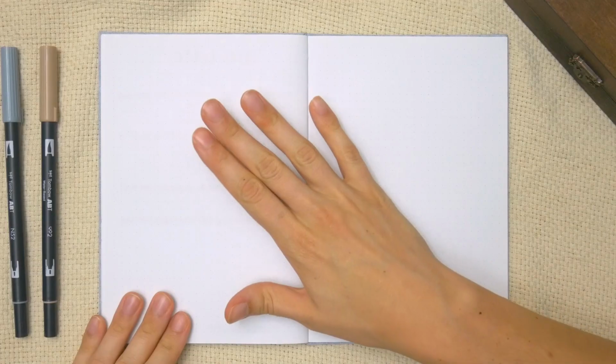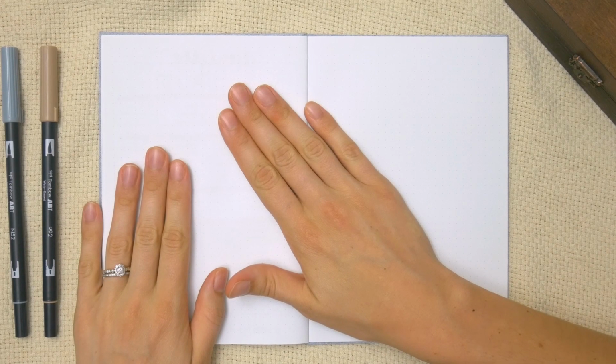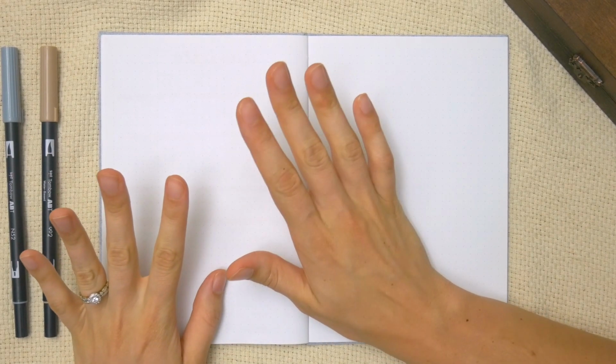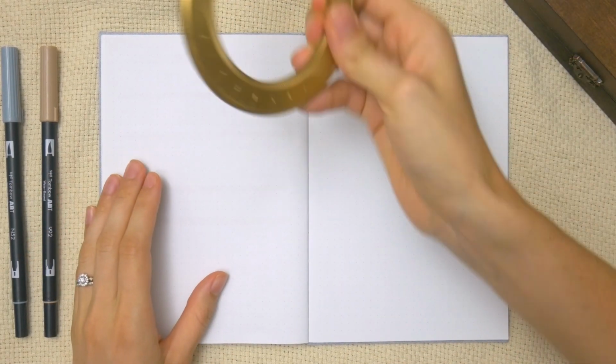So grab your journal, grab some markers, some black pen, maybe a white gel pen if you have one, and let's get started. All right, so the first theme that we're going to do is going to be a more muted theme, and it's going to be a little like desert scene.